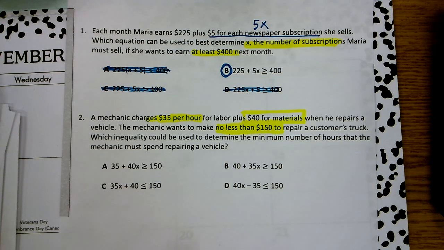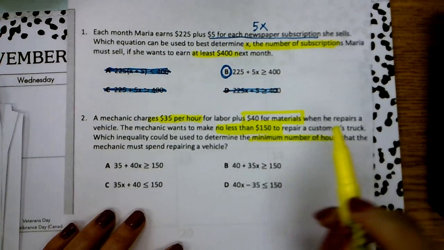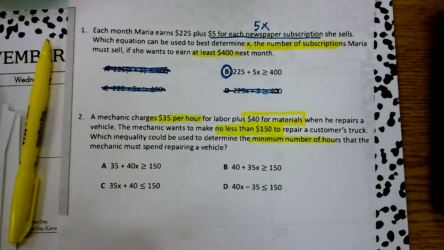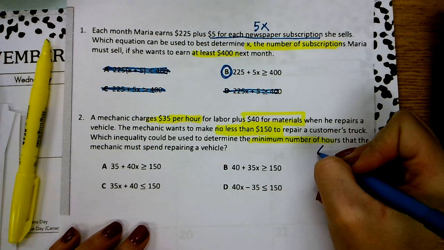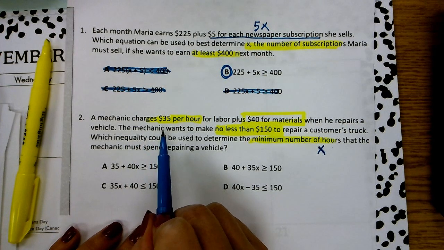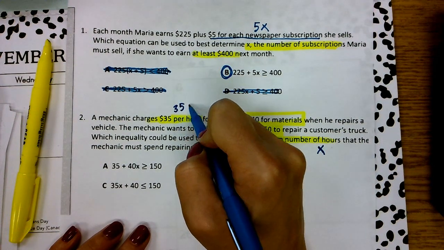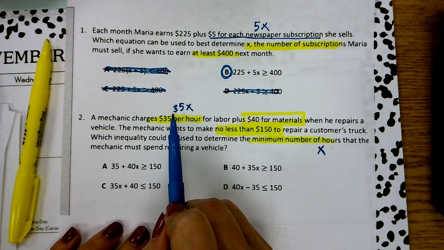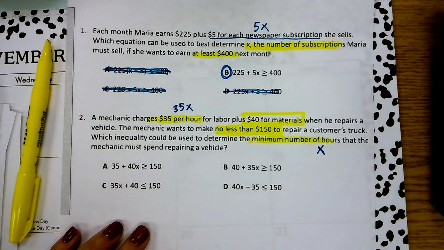Alright, then which inequality could be used to determine the minimum number of hours that the mechanic must spend repairing a vehicle? Again, we need to highlight minimum number of hours, because that's going to help us figure out what's going on. So, we're trying to find the number of hours, so that means that the number of hours is our variable X. If the mechanic charges $35 per hour, we can represent this right here as 35X, because it's 35 times X number of hours.